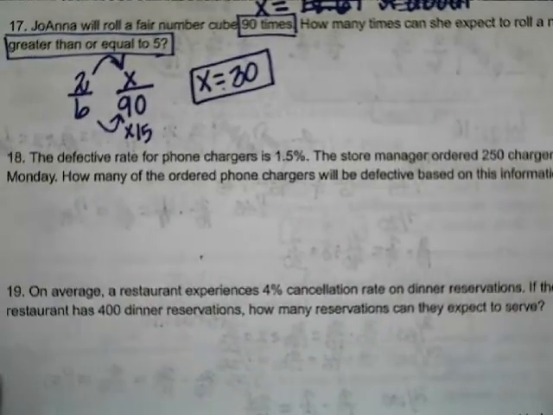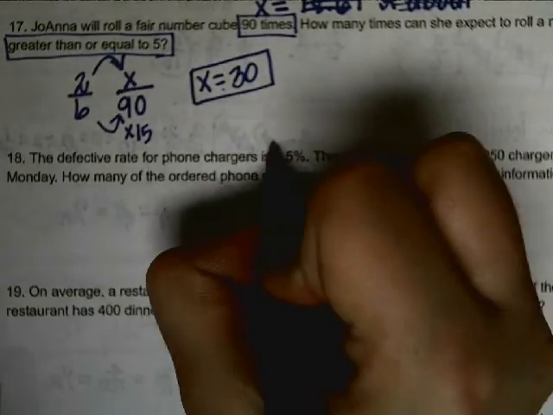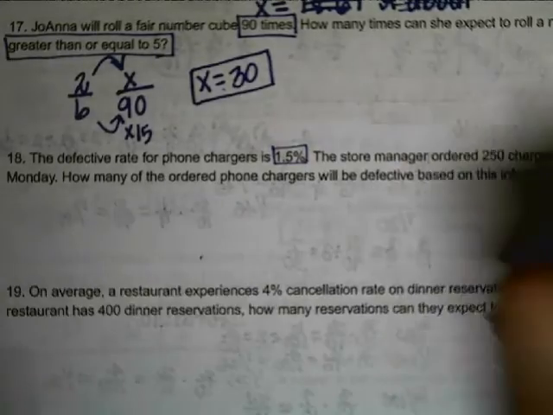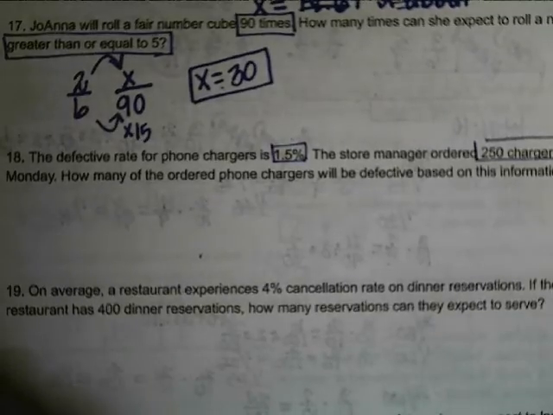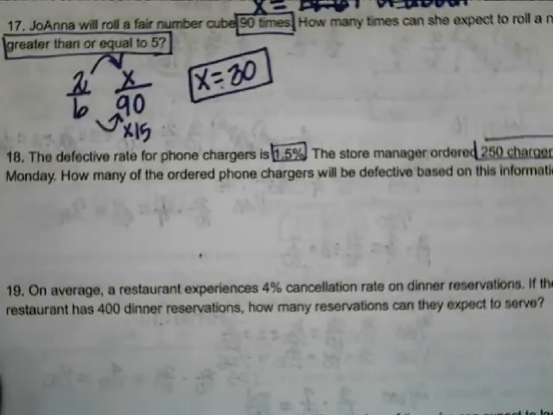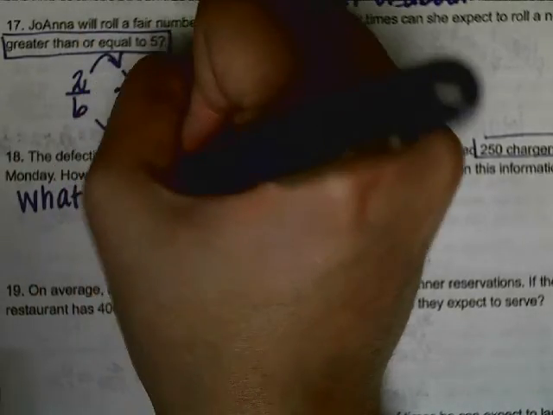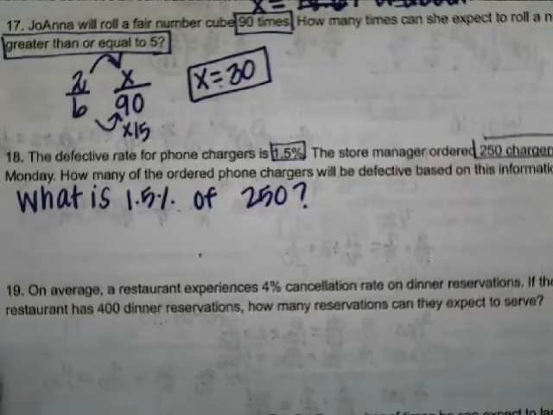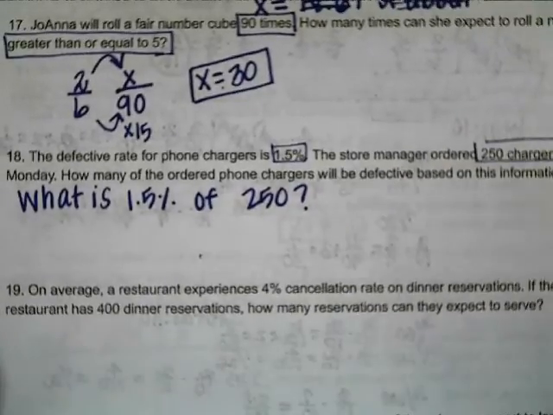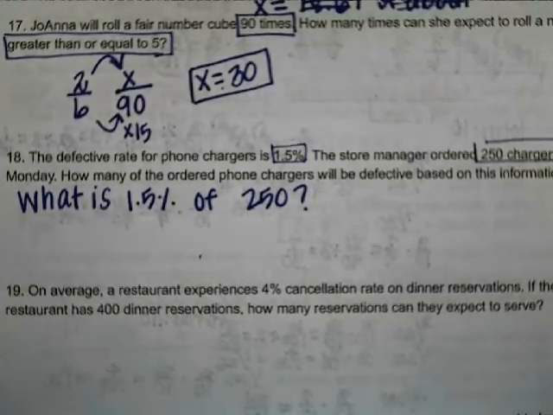Question 18. The defective rate for phone chargers is 1.5%. If the store ordered 250 chargers on Monday, how many of the ordered phone chargers will be defective based on this information? So what it's asking basically is, what is 1.5% of 250? The reason it's asking that is because we want to know, out of those 250, that 1.5% is expected to be defective. So we need to find how much 1.5% is.